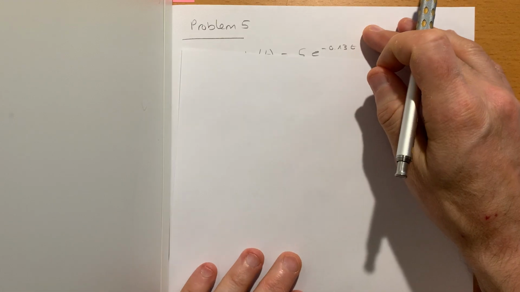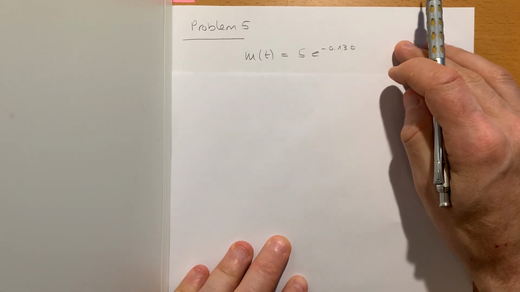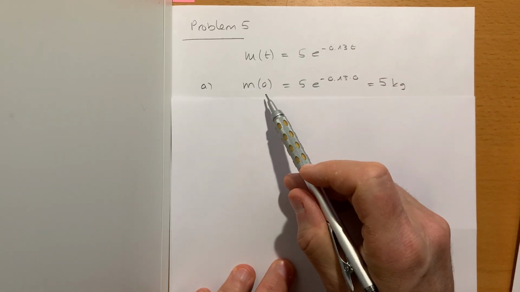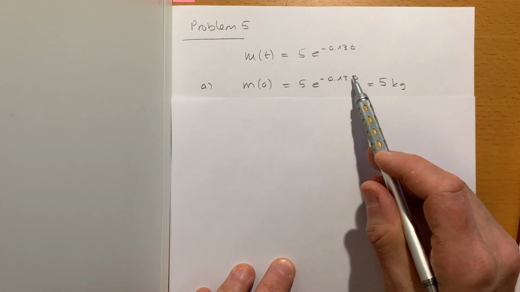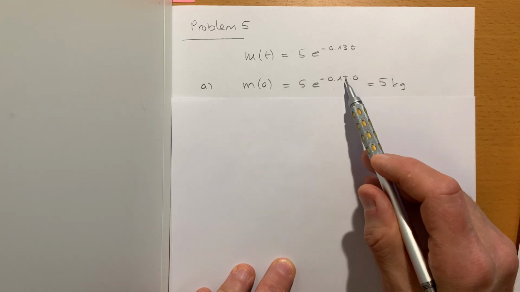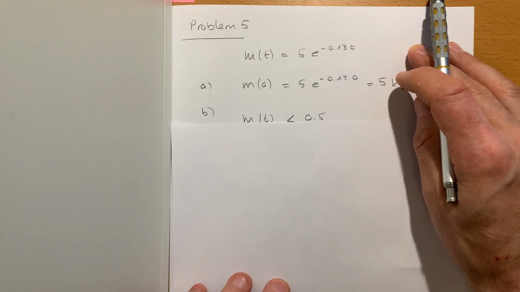Now, what's the initial mass? Well, that couldn't be easier. At time t equal to 0, you plug in 0. Once you plug in 0, this will be e to the 0. e to the 0 is 1, so it will be 5 kilograms.